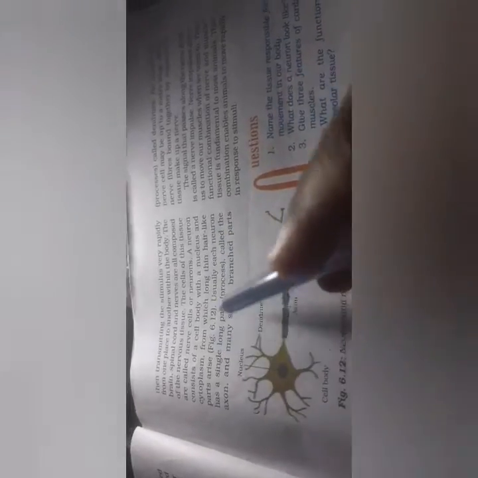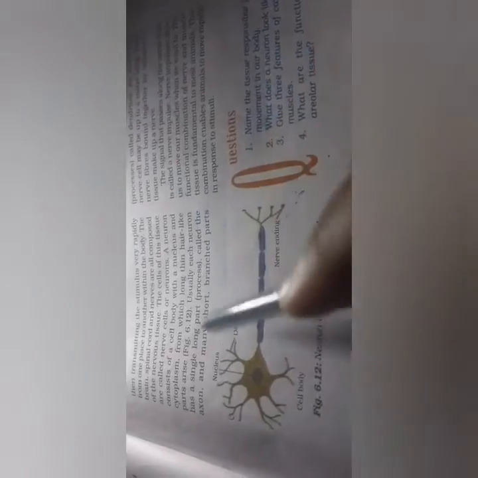A neuron consists of a cell body with a nucleus and cytoplasm, from which long thin hair-like parts arise. Usually each neuron has a single long part called axon and many short branched parts. You can see here the picture of the neuron or a single nerve cell. So this chapter is completed now. Here I have a small thing, that is the concept map of the whole chapter.